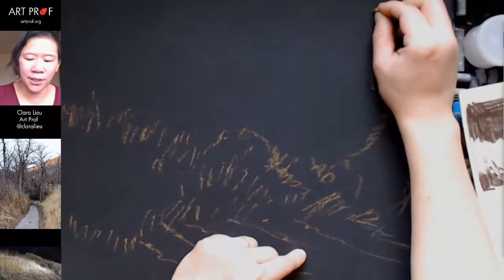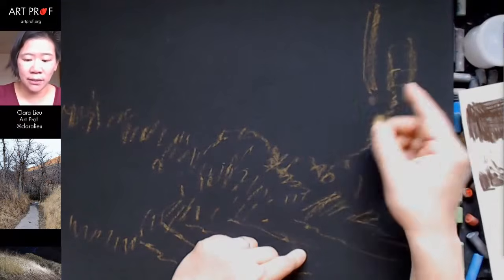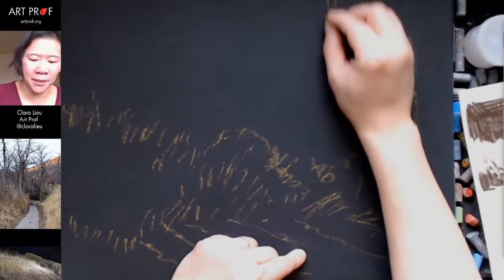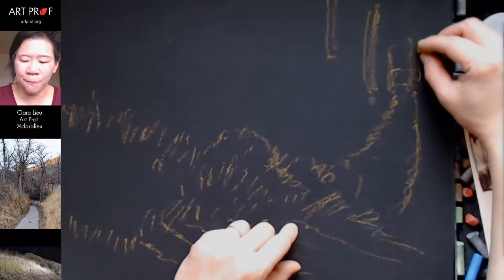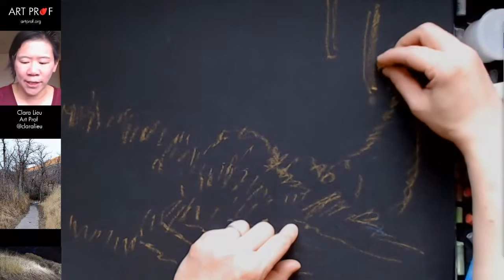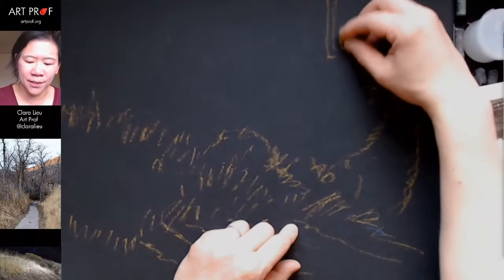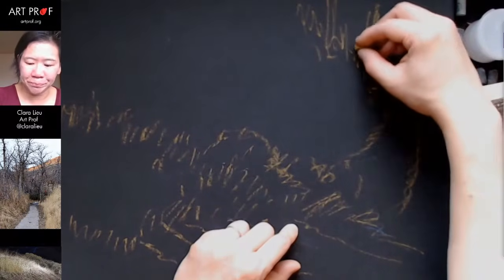And I'm looking, see this tree on the upper left? That's a nice landmark. And there's another one up here. So part of this is learning to find the anchors in the composition. Like, what are the bigger shapes that really teach you which direction you want to go in?